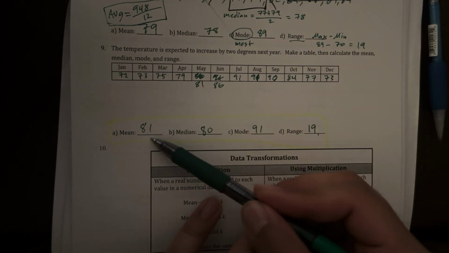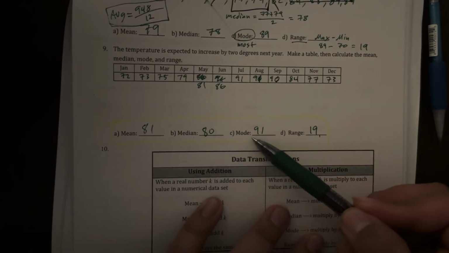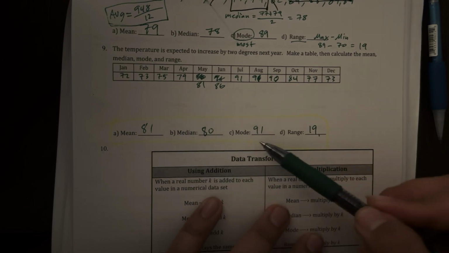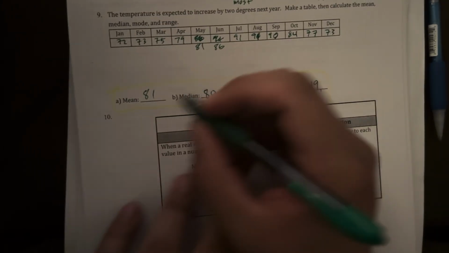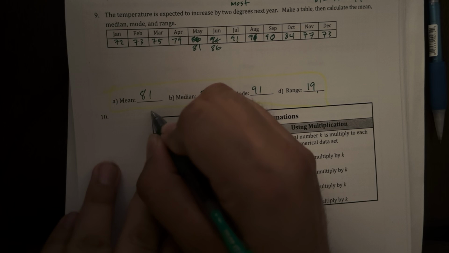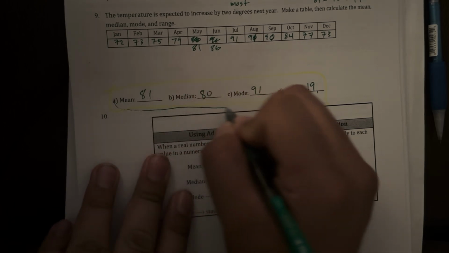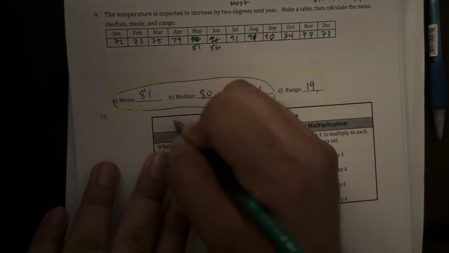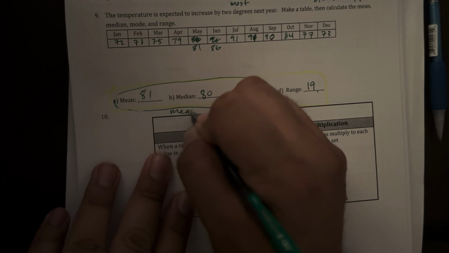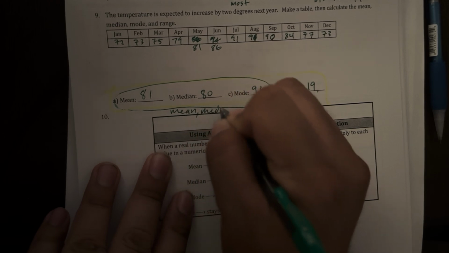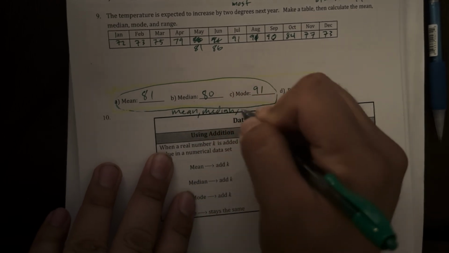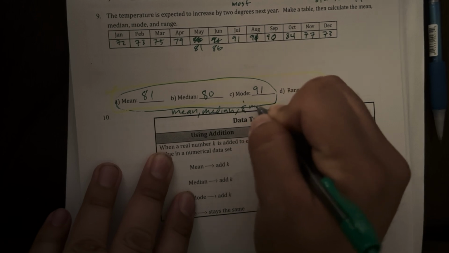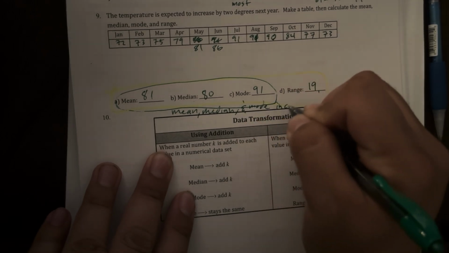So what happened with the mean, median, and mode? Okay, they all increased.